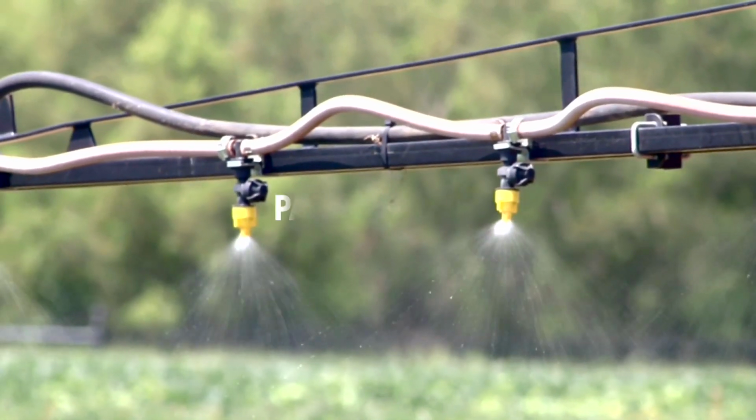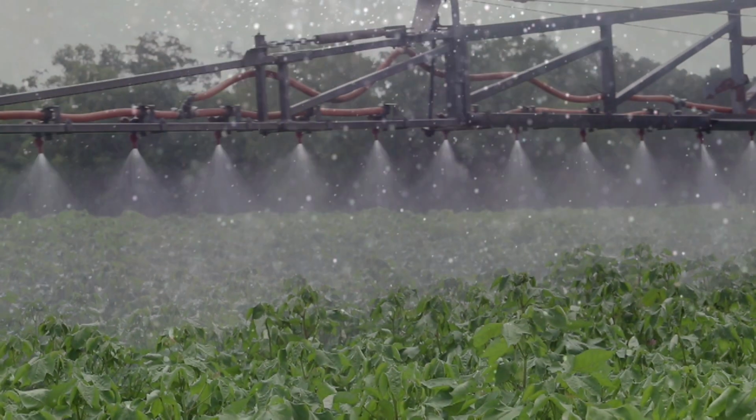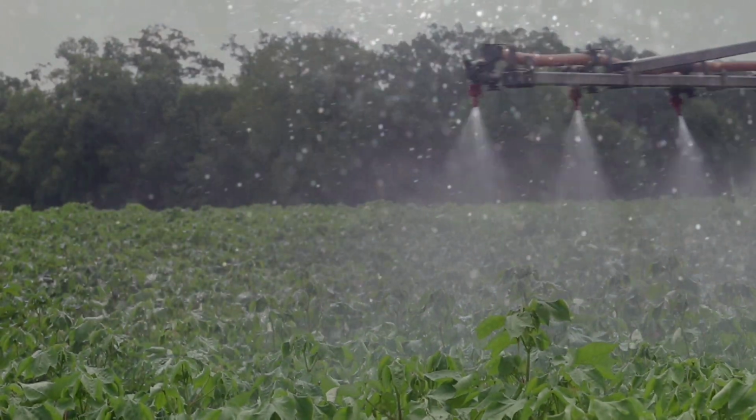Now let's discuss particle drift. Particle drift is the movement of spray droplets produced at the time of application. This is when most pesticide drift occurs. During an application, smaller droplets are more likely to drift than larger droplets.